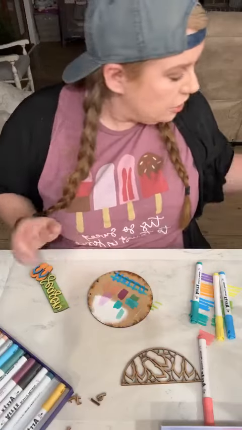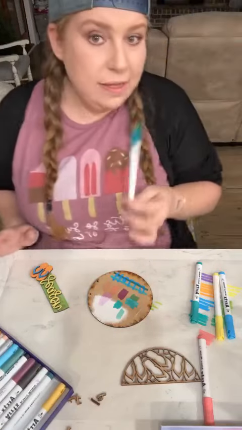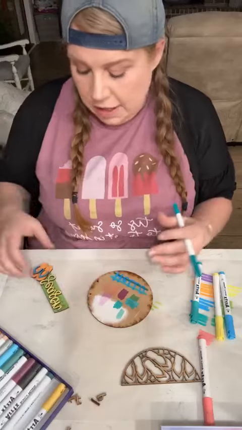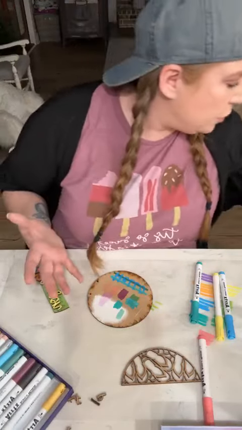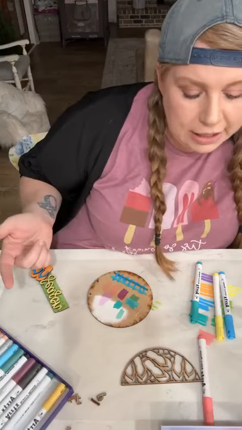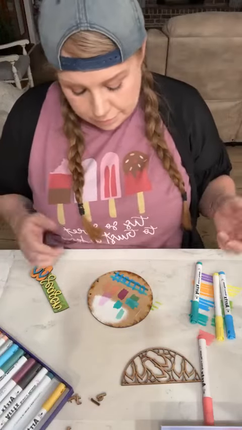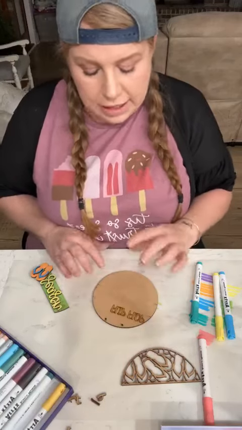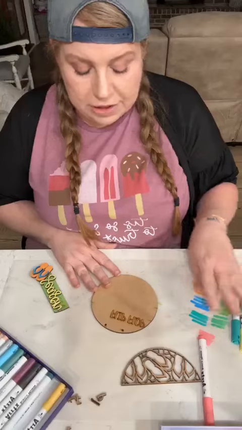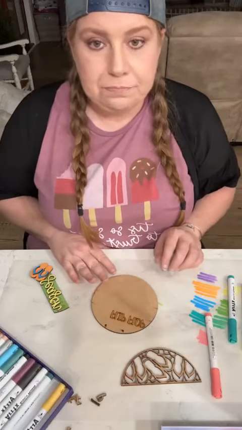So I just wanted to be clear that if you get these and you think that you're gonna get this high coverage, that's not what these do. They're great for shading, adding little bits of shadows and layers and character, but they're not good for coverage.